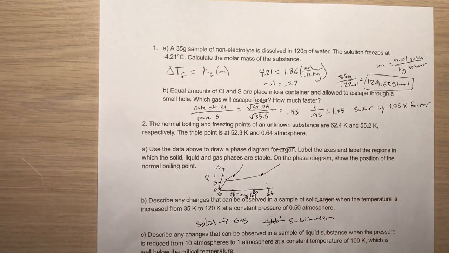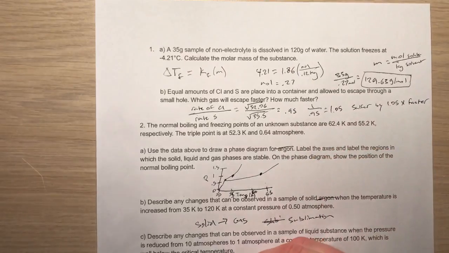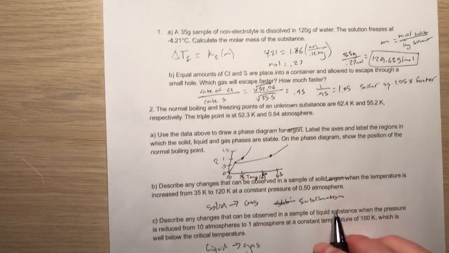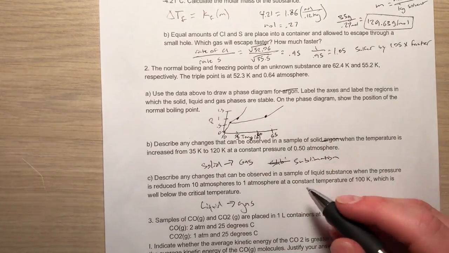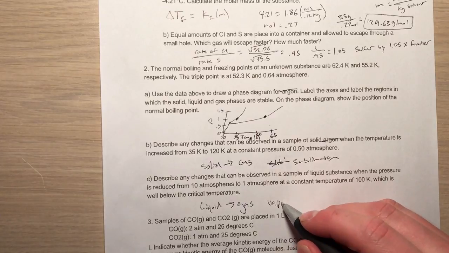That's what sublimation is: a phase change from a solid to a gas. So next, describe any changes that can be observed in a sample of the liquid substance when the pressure is reduced from 10 atmospheres at a constant temperature of 100 Kelvin. So when it gets dropped, it goes from liquid to gas, and that is called vaporization.